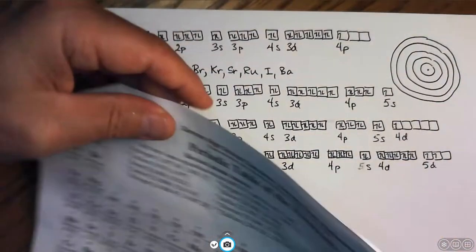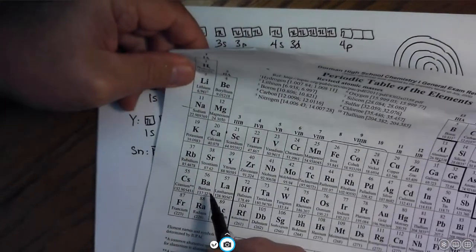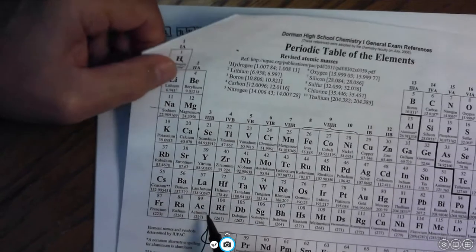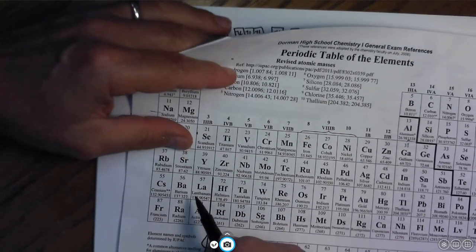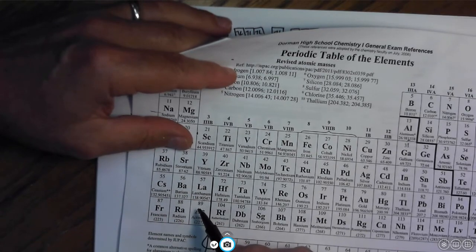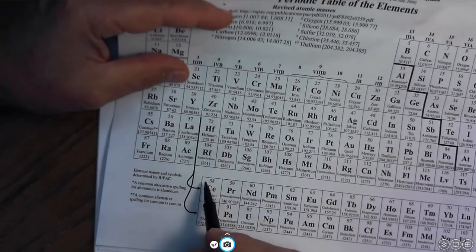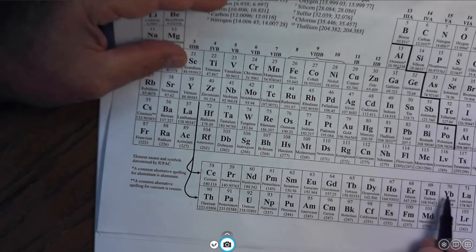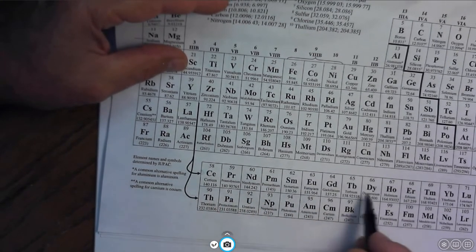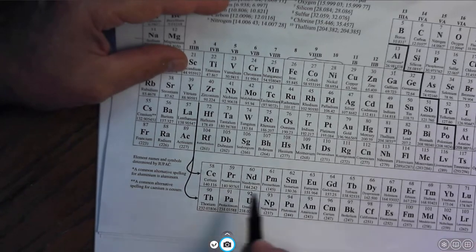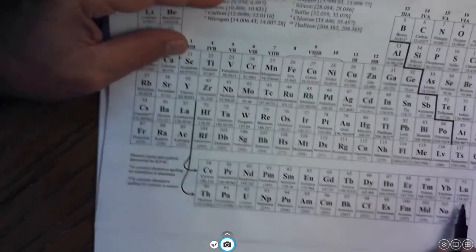Now, actually lanthanum is as far as we will go in doing orbital notations. We're going to talk about the F sublevel. Well, this down here is the F sublevel region, and there's 14 atoms in each of these rows, okay? And so that means we need 7 orbitals.